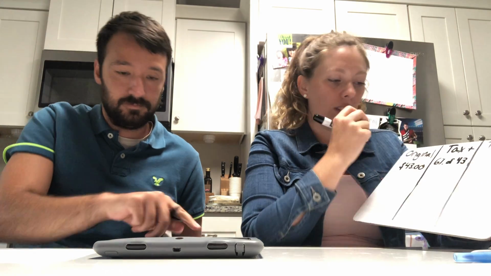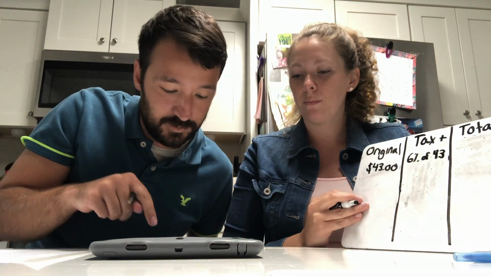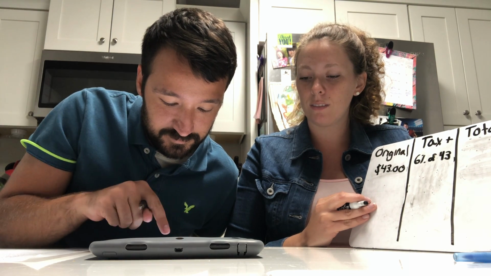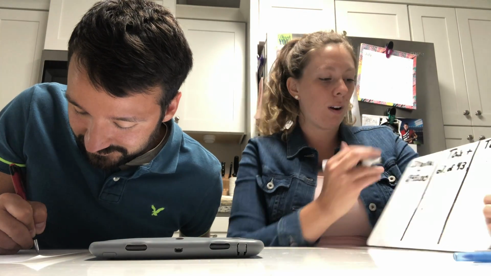And then of the original, oh, I started saying 30, of $43. Yes. Because it's not $30 this time. Yes. 6% of $43. Now I have to make 6% into a decimal. Yes. It's 0.06 again. Perfect.